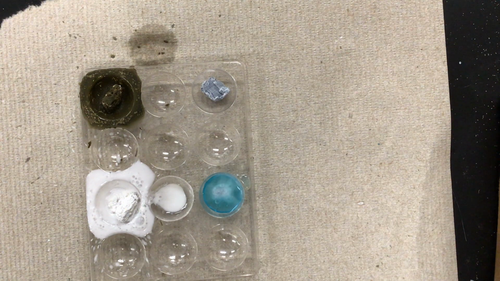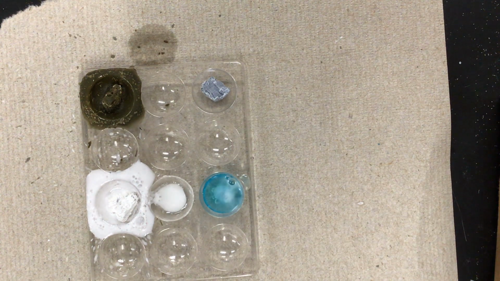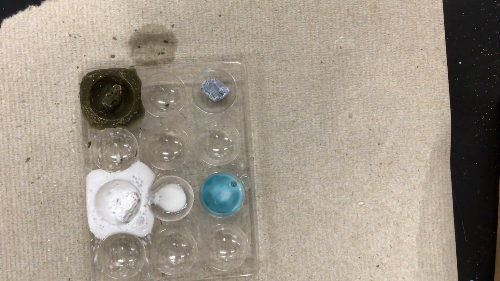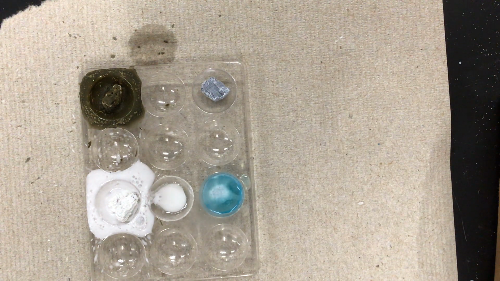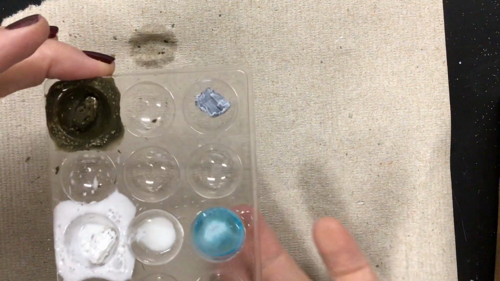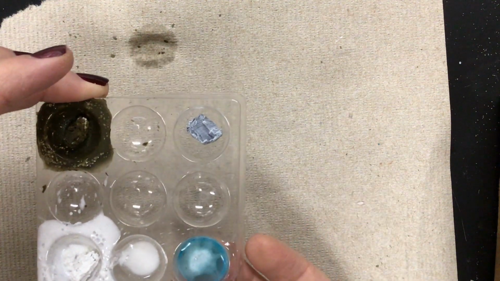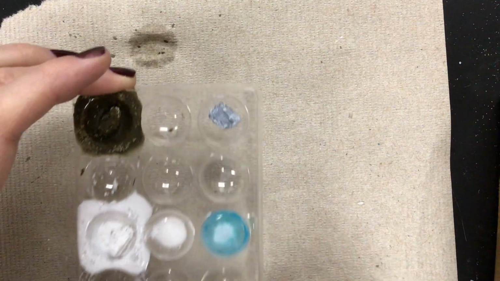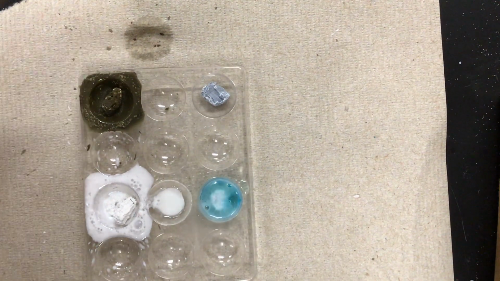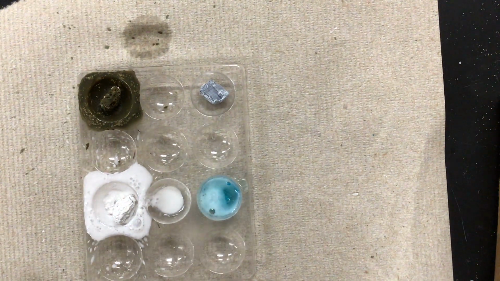Not quite as violent as the first two, but there's definitely some bubbles happening. So a gas is definitely being produced. Let me see if I can feel the bottom of this one. This one doesn't feel as warm as the first two, so I don't feel any change in energy on that one.